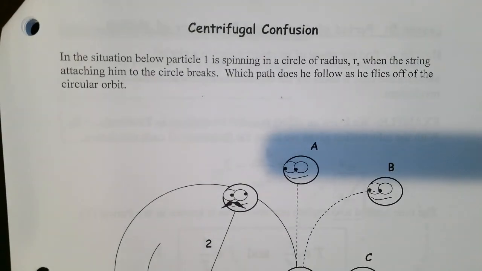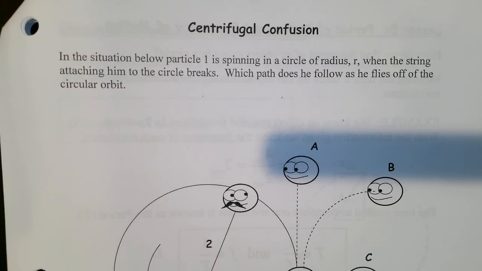Moving on. So people feel like centrifugal confusion is happening because they're putting themselves into that frame of reference as an observer. That's why everything gets all messed up. But you have to keep yourself as an observer away from the system and observe it from outside. Don't put yourself in that bubble spinning around. All right?